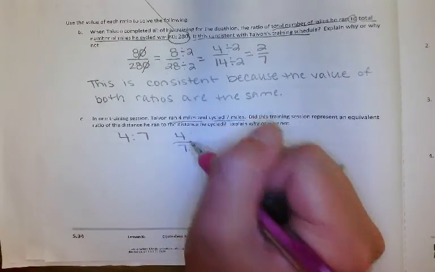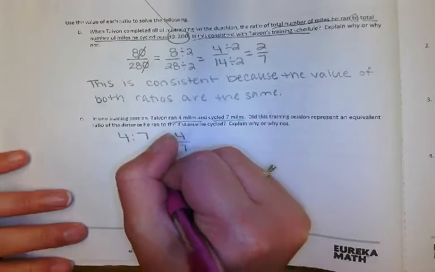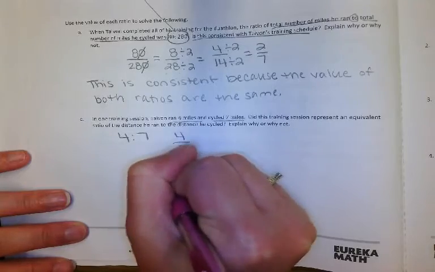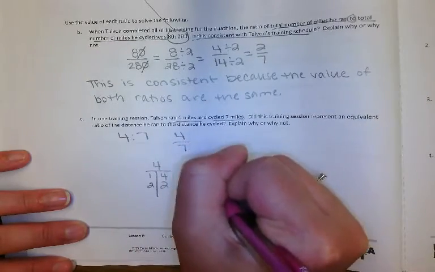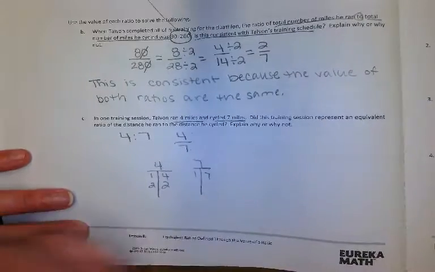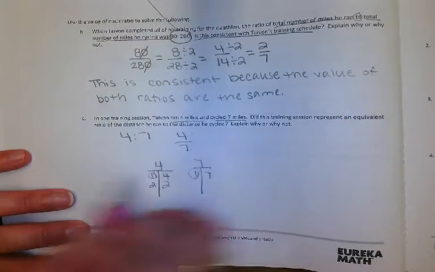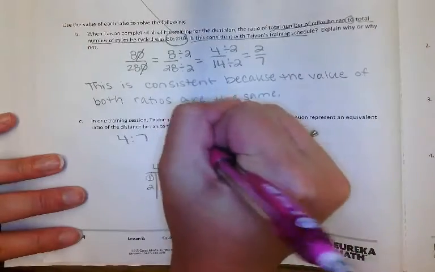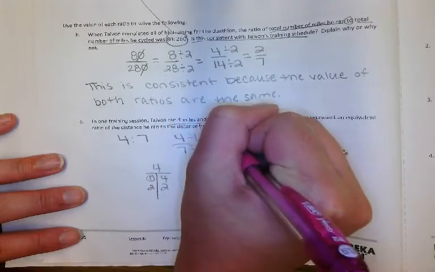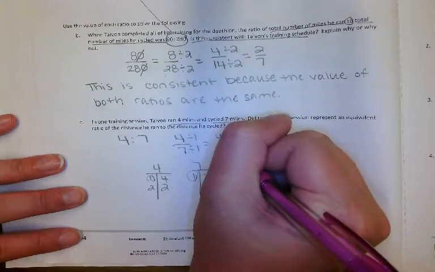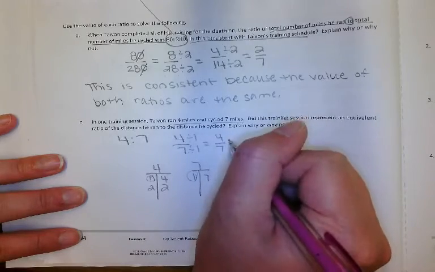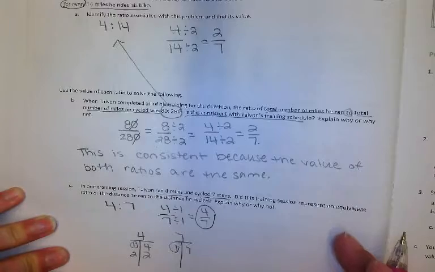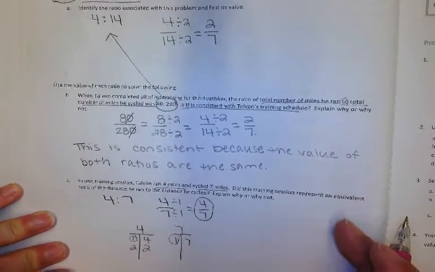The only numbers that can go into 4 are 1 times 4, 2 times 2. 7s, 1 times 7. The only thing they have in common is this 1. If I divide these both by 1, you don't have to write this down, I still get 4, because 4 divided by 1 is 4. 7 divided by 1 is 7. So this has a value of 4 sevenths. This has a value of 2 sevenths. They are not equivalent because their values are not the same.